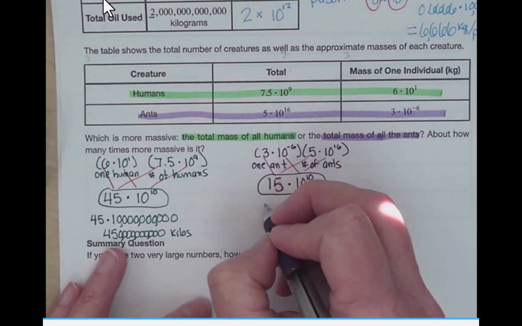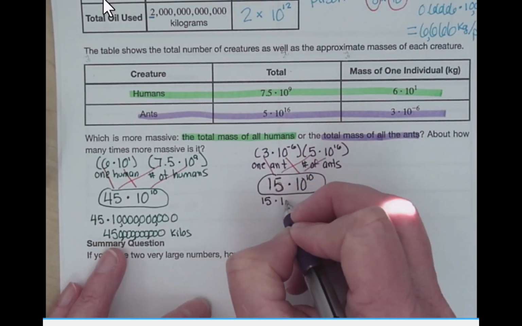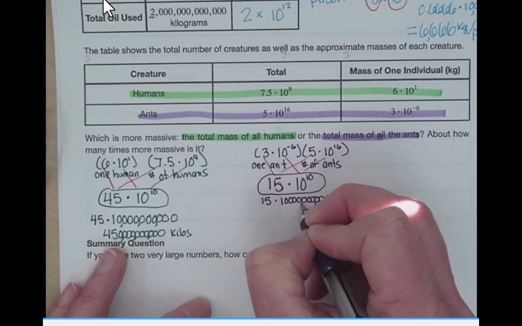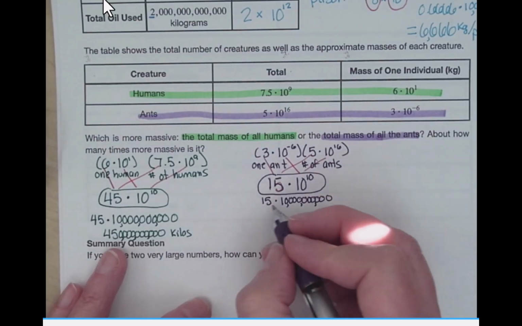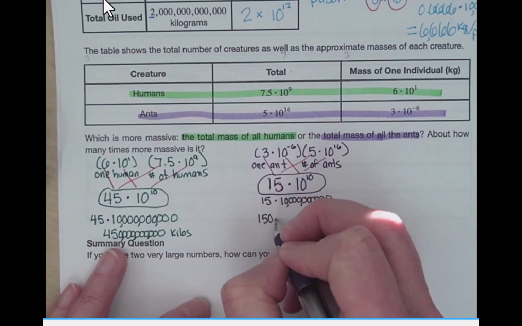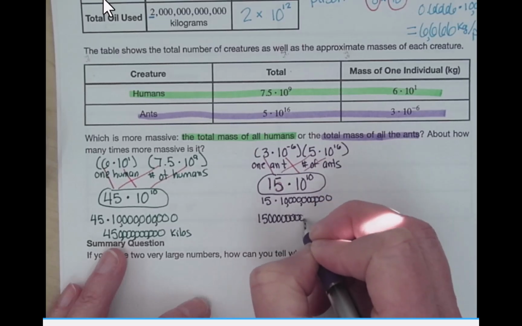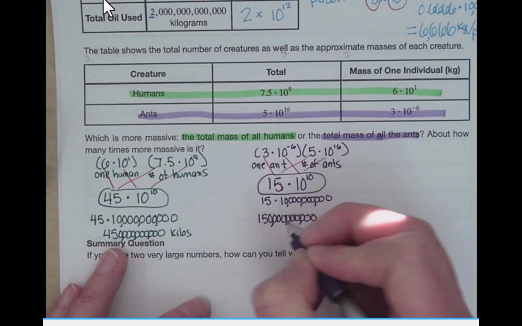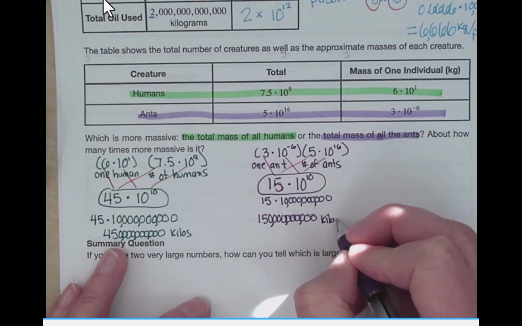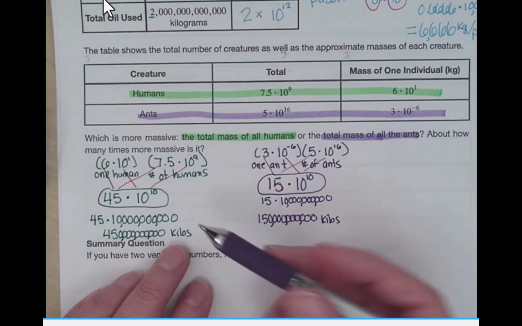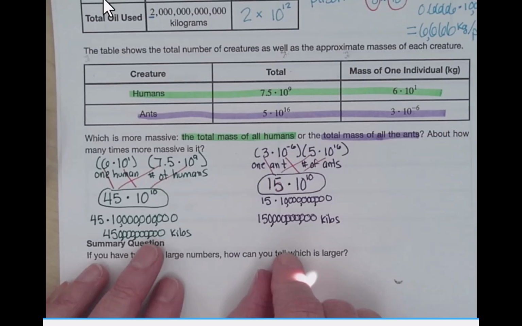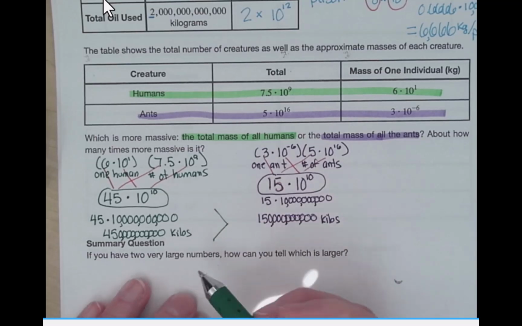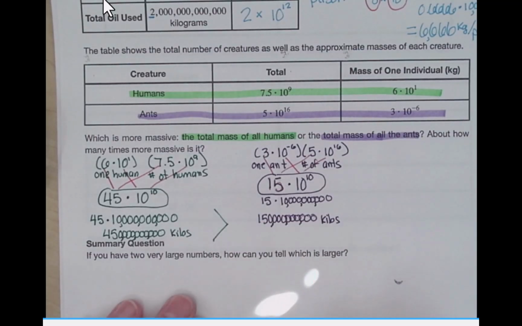And just so we can see it out loud a little bit, it's going to be 15 times 1, 2, 3, 4, 5, 6, 7, 8, 9, 10 zeros. And if I multiply those together, that's going to be 150 billion kilos for the ants. So people weigh more than ants. Put a big, this number is bigger than that number.